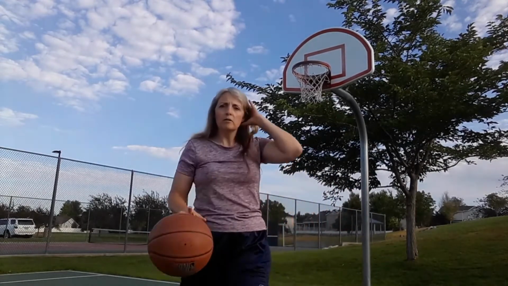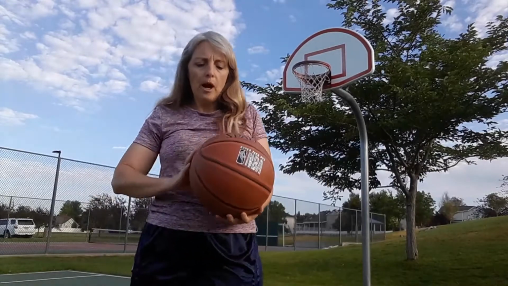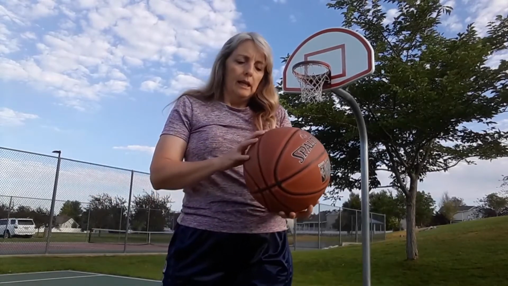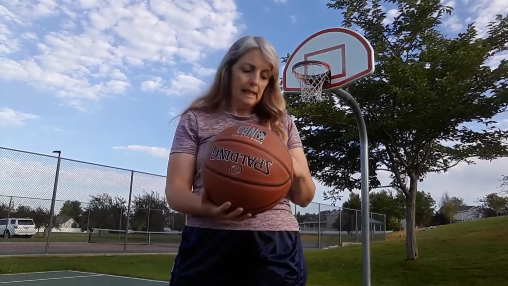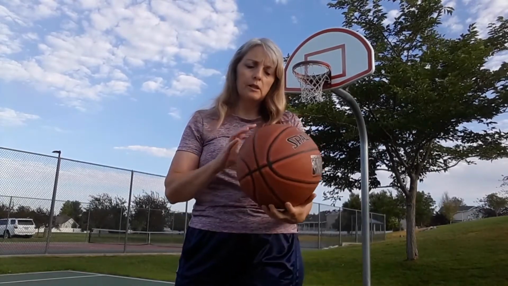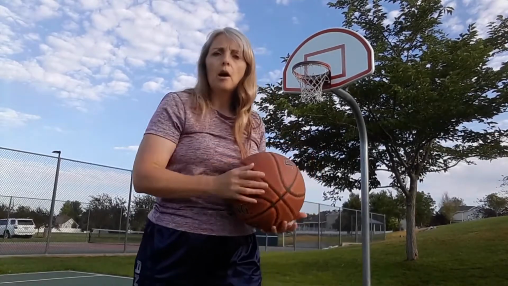One thing I found as I was practicing that is that it does make a difference in how you can direct that ball. It feels like I have more control, and it doesn't mean that I'm going to be throwing that ball perfect.